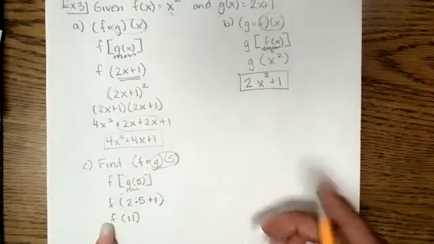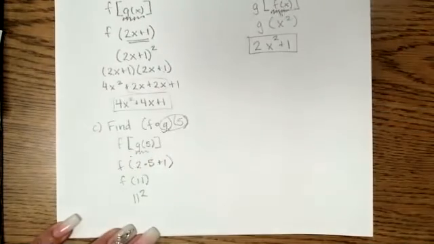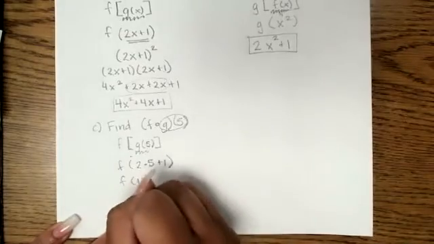Now I'm going to go to the f function, which says x squared, and I'm going to plug in the number 11. So when I plug in the 11, the f is gone. And then 11 squared is 121.